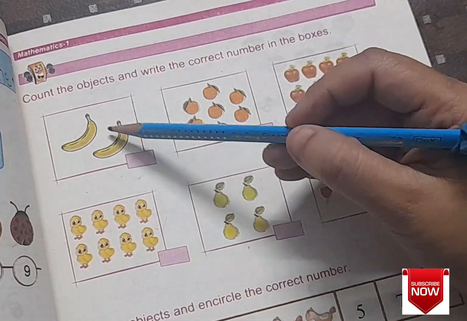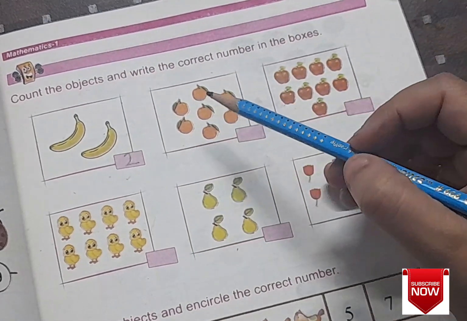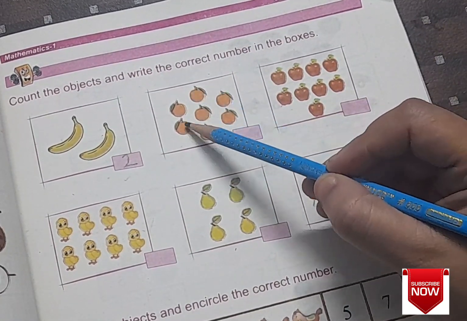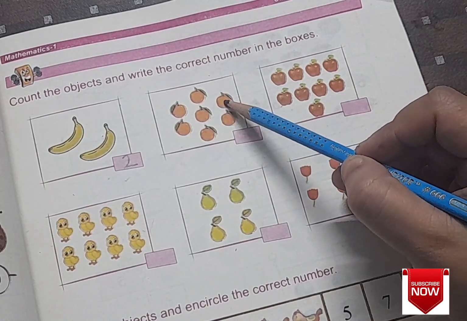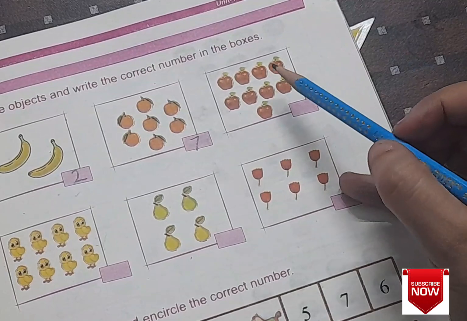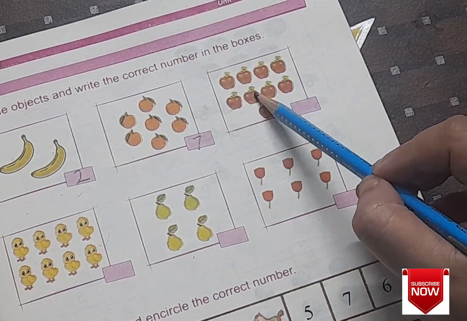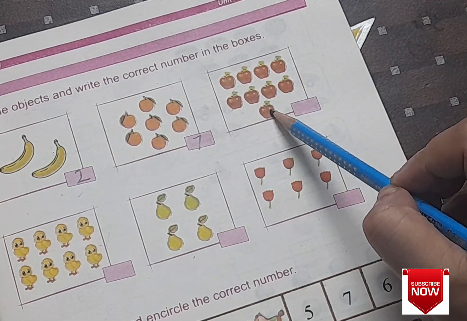Okay, how many bananas? 2. Very good. Count the oranges. 1, 2, 3, 4, 5, 6, 7. How many oranges can you see? 7. Count the apples. 1, 2, 3, 4, 5, 6, 7, 8, 9. How many apples can you see? 9.